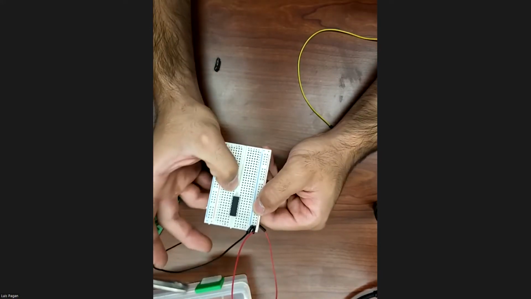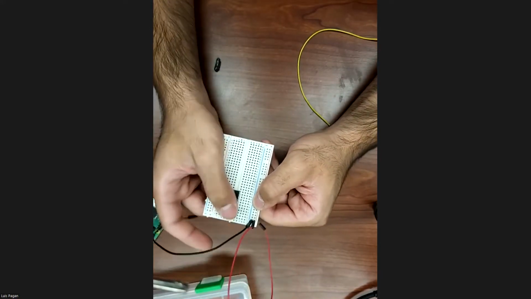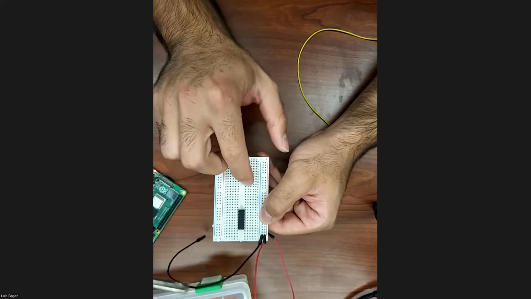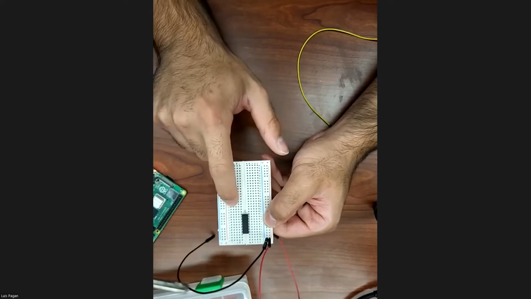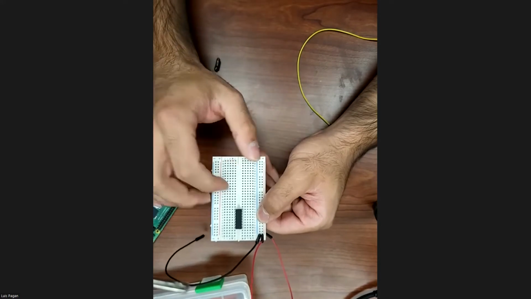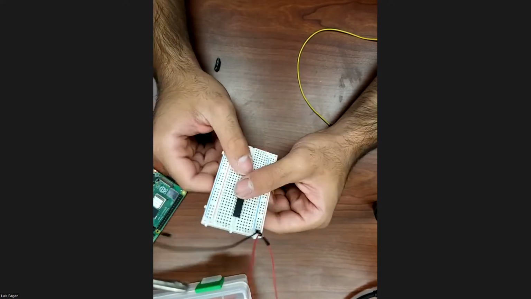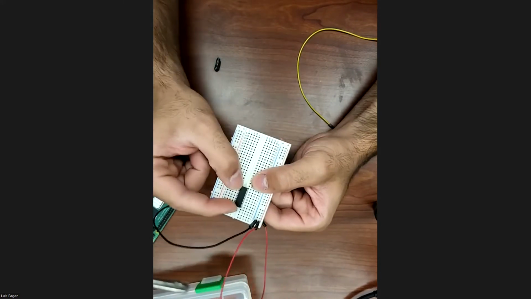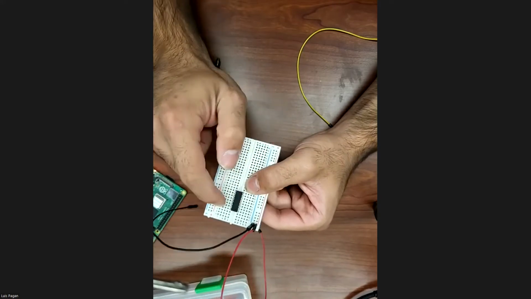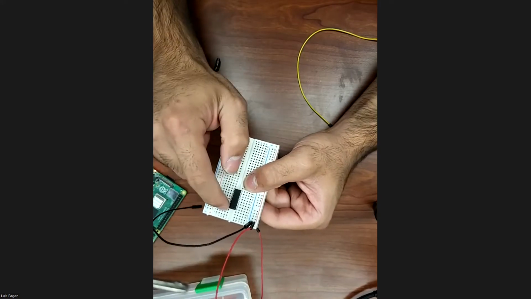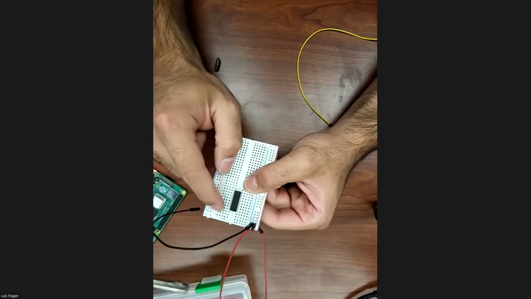Now, this channel in the middle acts like a separation. So these rows are not connected with these rows, even though they're the same row. They're separated. This is very useful, especially for chips like this, where you have different inputs for each of these pins, and you can't have them connected to each other.